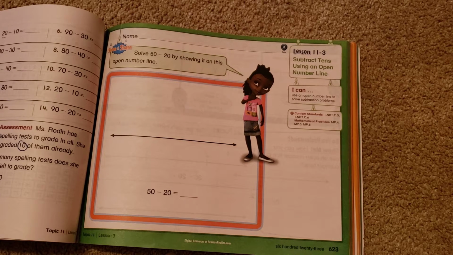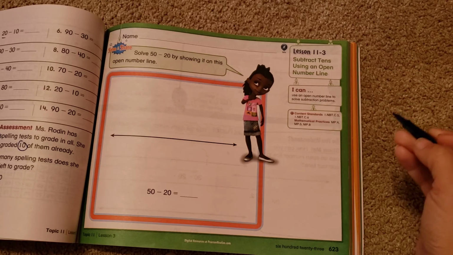If you've noticed the pattern, in each lesson in this topic they're introducing a new strategy. First it was using blocks, then it was using the hundreds chart. Today we're going to talk about the open number line.